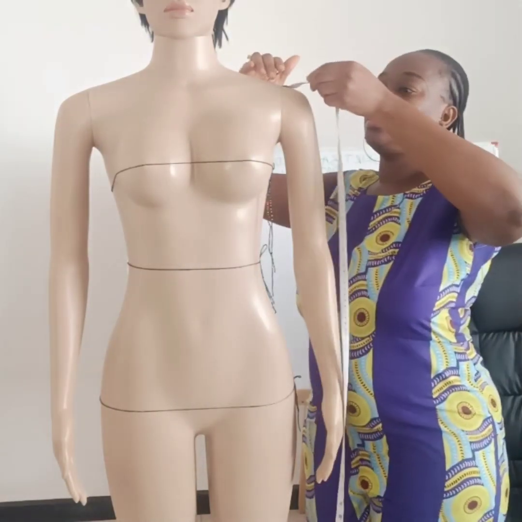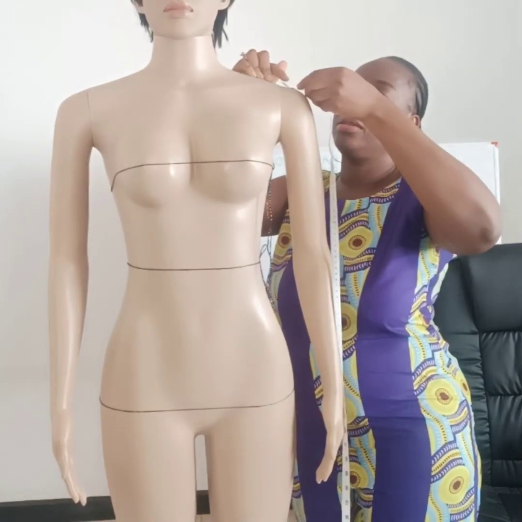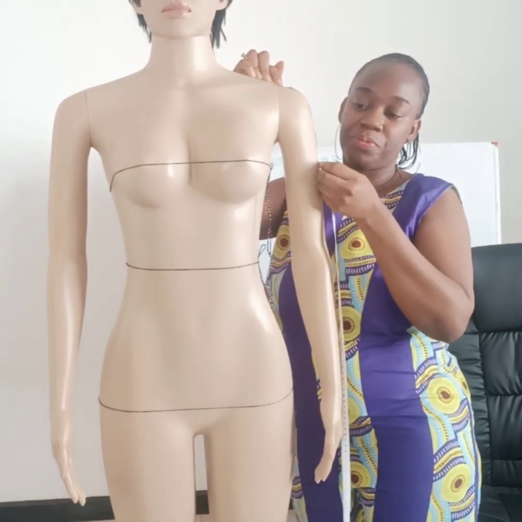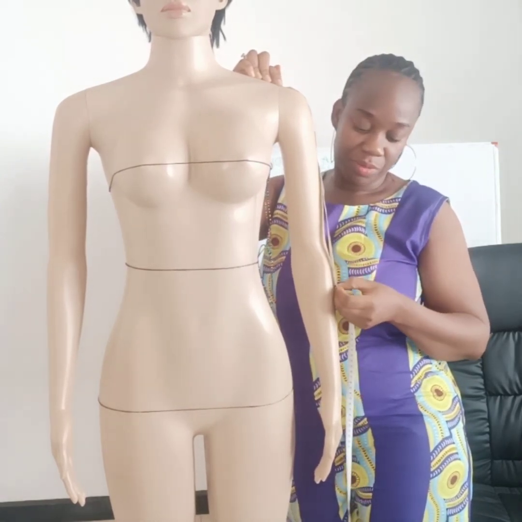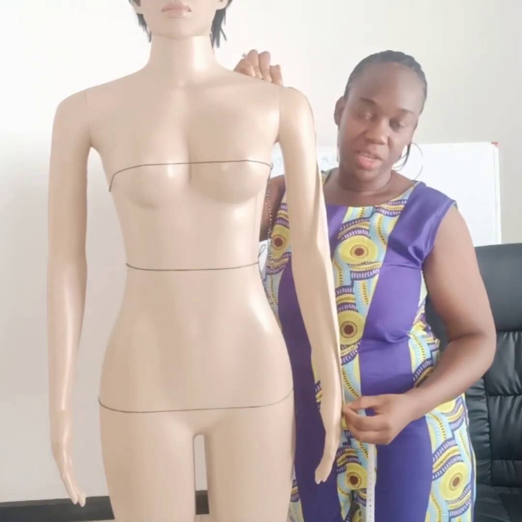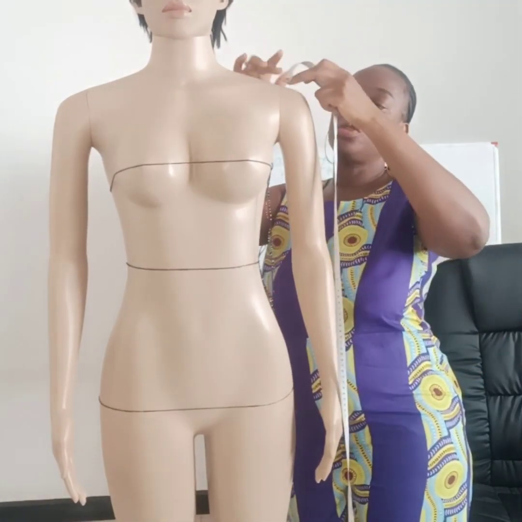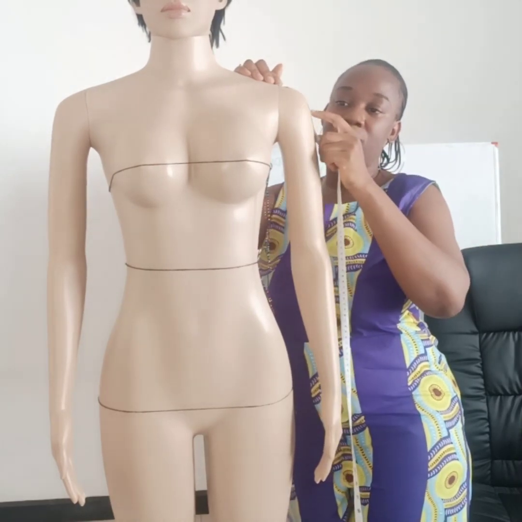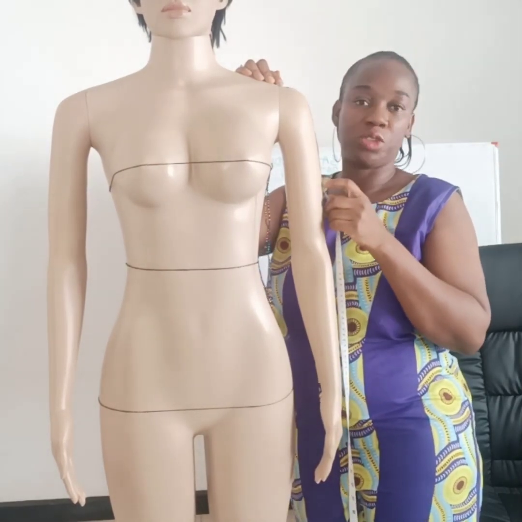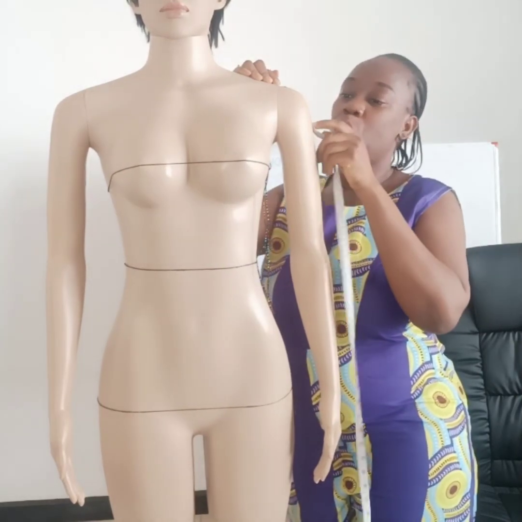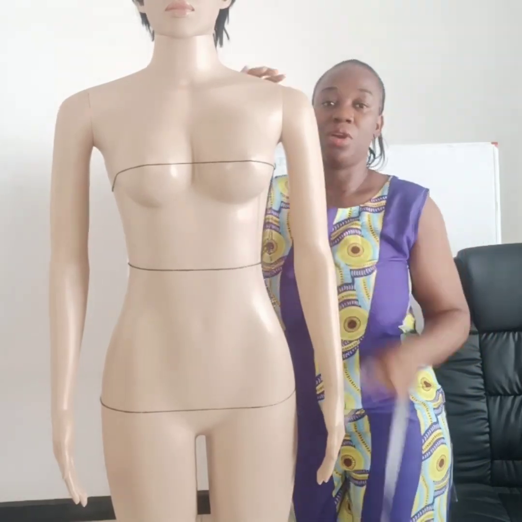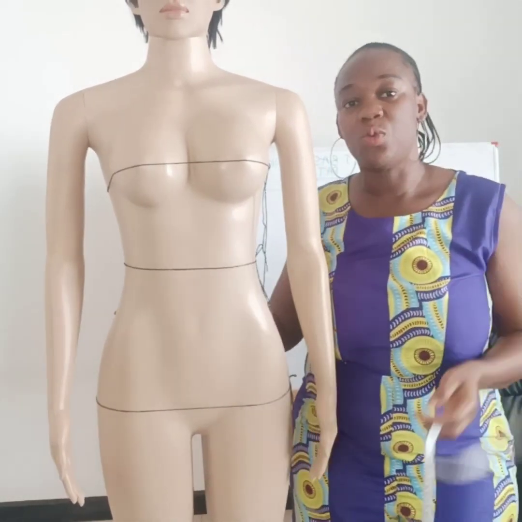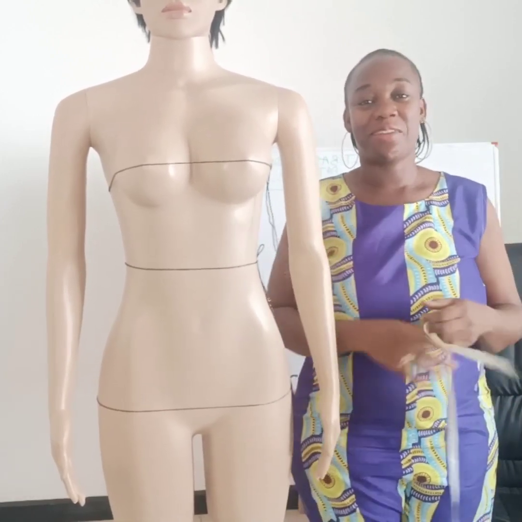And then you need the length of the blouse. Is it going to be a short sleeve, is it going to be a 3/4 sleeve, or is it going to be a long sleeve, or is it even going to be a cap sleeve? Then you determine where the cap sleeve will get to, or is it going to be a cold shoulder. So you determine how much you want to open, then you determine how much you want the sleeve round to be. So these are the basic measurements that you need when making a blouse, whether the regular blouse or an off-shoulder blouse. I hope you have found this class helpful.